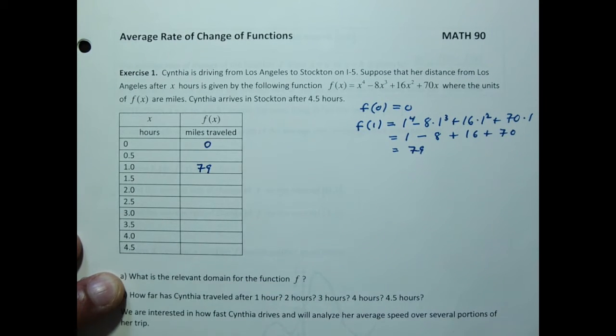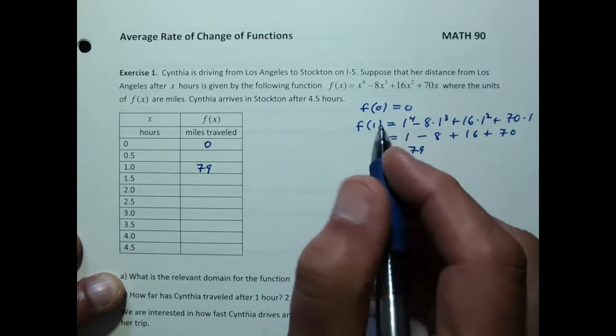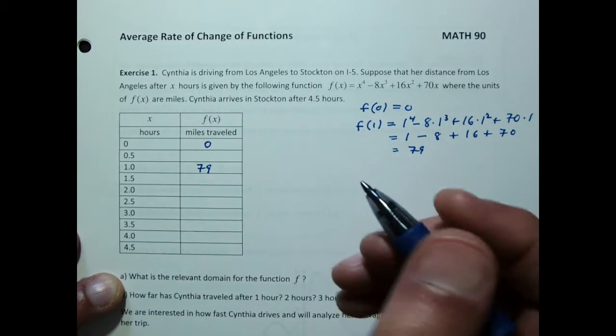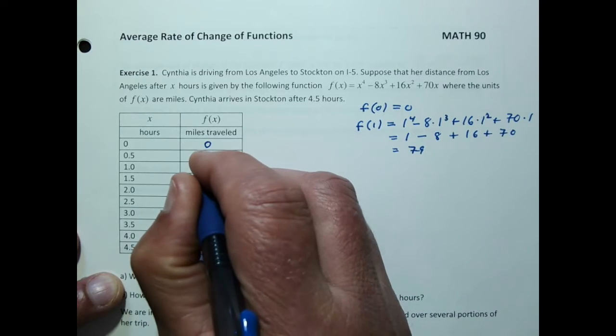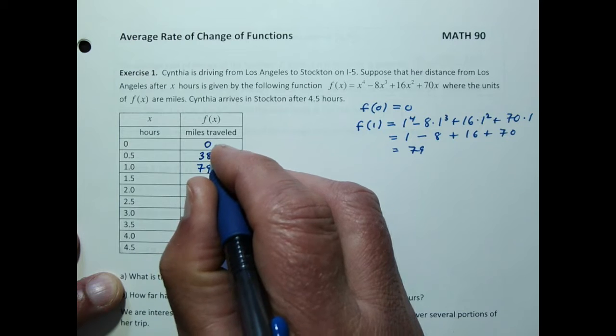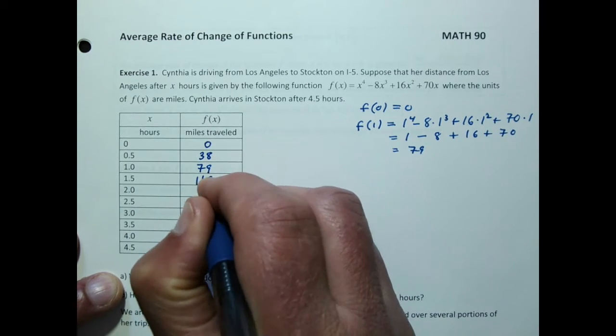Now, I did all the rest of these values in the table ahead of time. And again, don't worry, I would never ask you to do this because it does get real tedious. I also rounded off some values to the nearest mile here. So 0, 38, 79. At 1.5, I got 119.